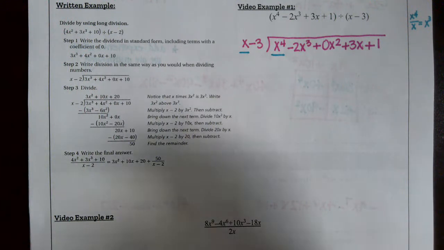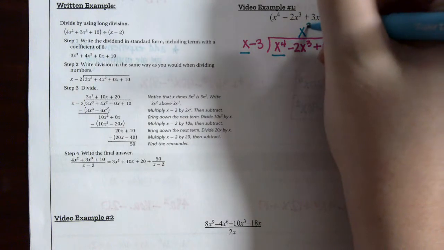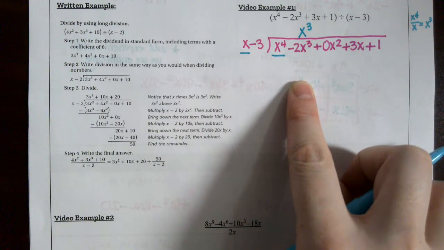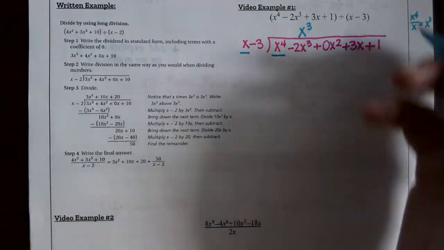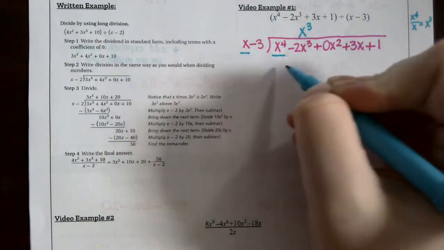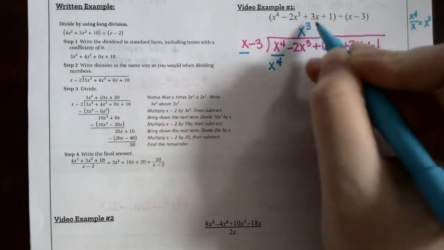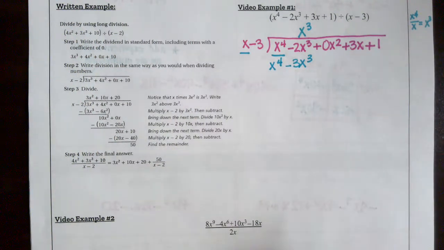Then I'm going to write whatever that thing is over here above my x to the third. And then I'm going to take that value and multiply by my polynomial. So I'm going to do x to the third times x, which gives me x to the fourth, and x to the third times negative 3 to give me negative 3x to the third.